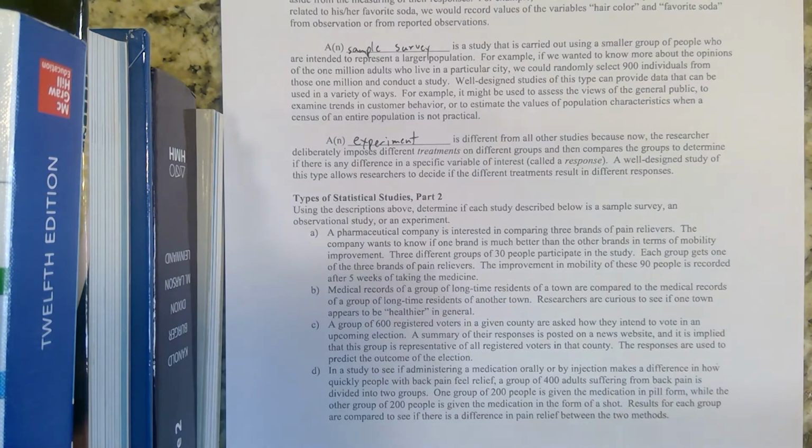All right, so let's go over it. Letter A, a pharmaceutical company is interested in comparing 3 brands of pain relievers. The company wants to know if one brand is much better than the other brands in terms of mobility improvement. 3 different groups of 30 people participate in the study. Each group gets one of the 3 brands of pain relievers. The improvement in mobility of these 90 people is recorded after 5 weeks of taking the medicine.